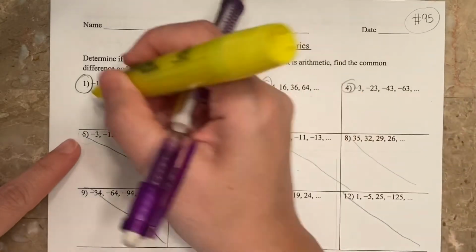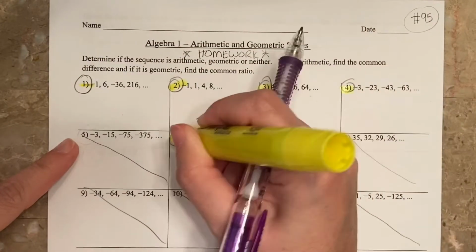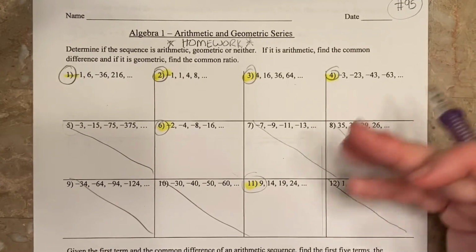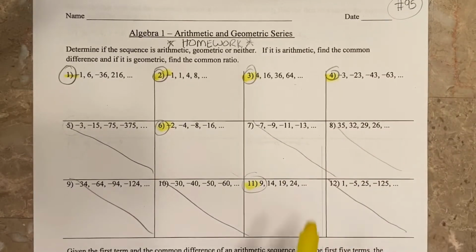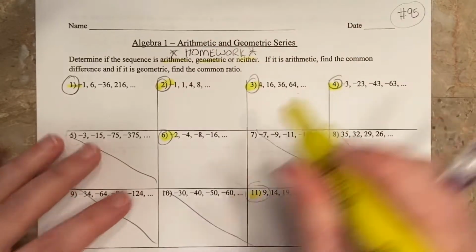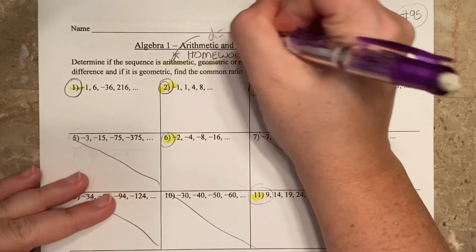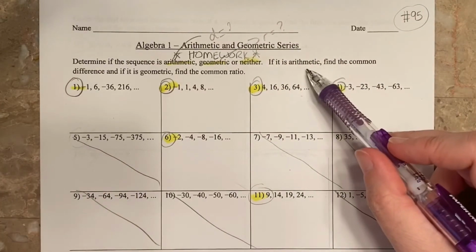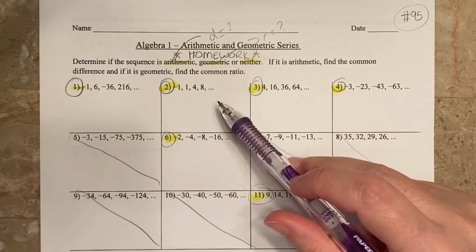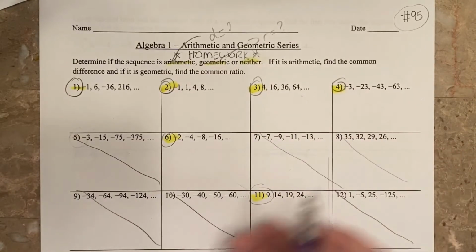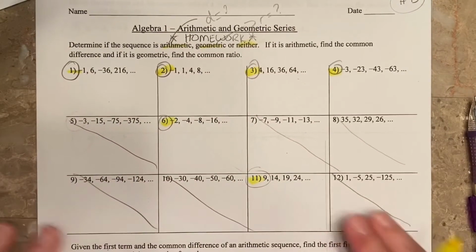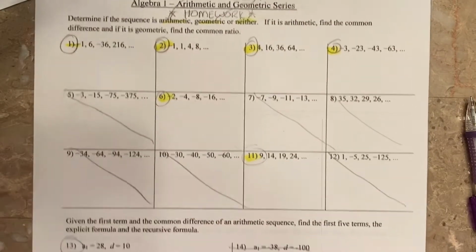You are only doing 1, 2, 3, 4, 6, and 11 from this top section, okay? And I'll put it on the homework too. I'll circle the ones that you're supposed to do, and I'll put it on the website. For this one, you're just figuring out if it is arithmetic, geometric, or neither. Remember, arithmetic was that common difference, and geometric is the common ratio. Once you figure out what it is, put the common ratio or the common difference. And you will have a couple of neither. So there's going to be a couple that do not work out. I'm not going to do any of those with you because I think those are easy enough.